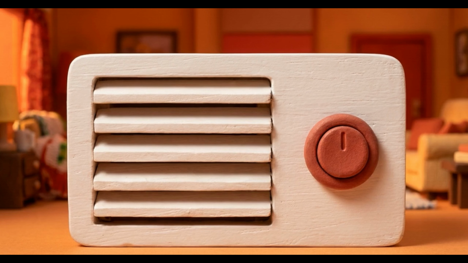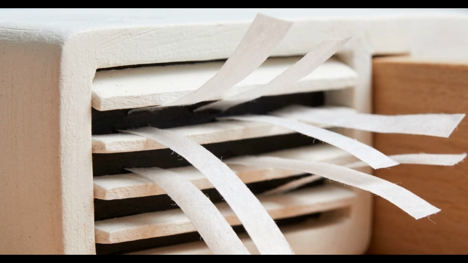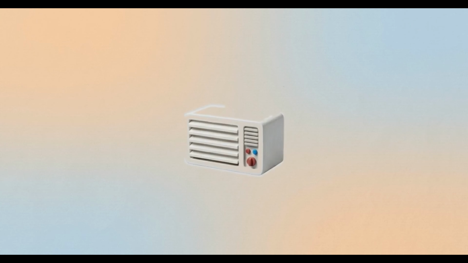If you look directly at the unit's intake vent, you can see where the process begins. Internal fans pull that warm room air into the front of the unit. Inside, the air meets the first major hurdle, a cold coil. This coil is filled with a specialized cooling liquid called refrigerant that cycles through the tubes.